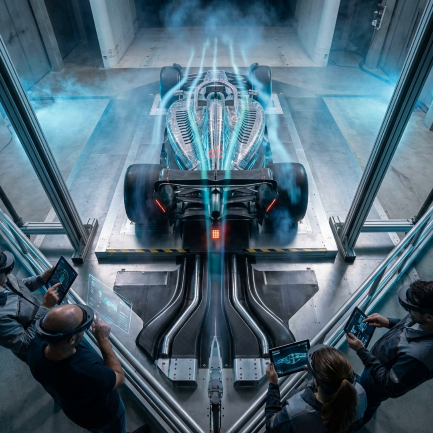Governing question. Why does aerodynamic performance, rather than engine power, define competitiveness in modern Formula One?